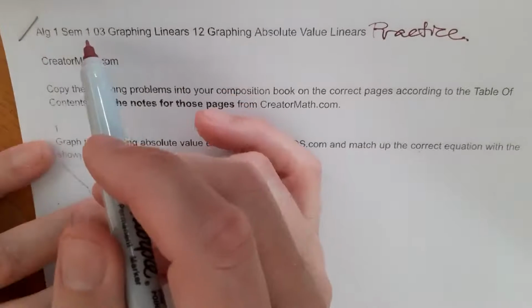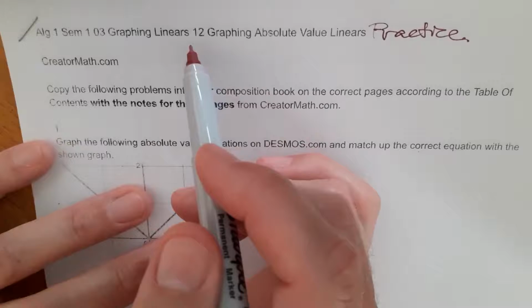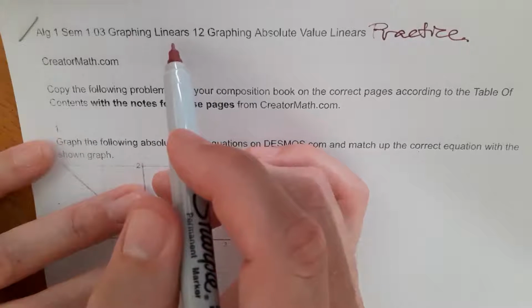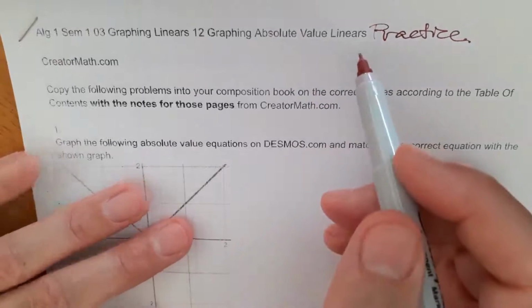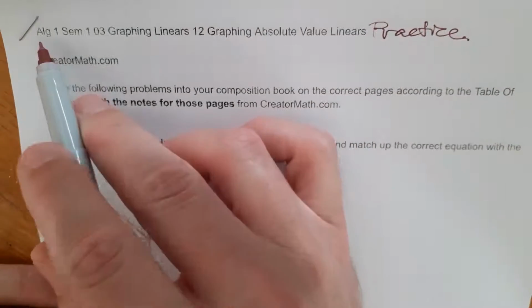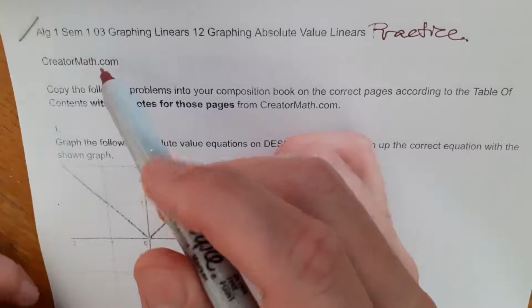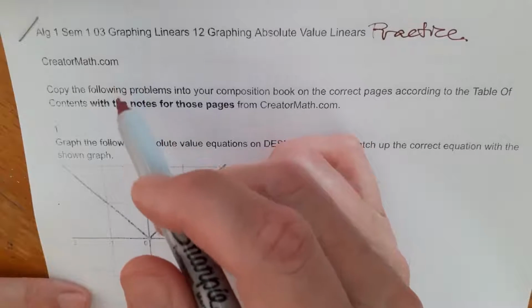So this is Algebra 1, Semester 1. It's the third unit called Graphing Linears. Linears is another name for lines. And it's the 12th lesson, Graphing Absolute Value Linears Practice. It's on creatormath.com under the Algebra 1 tab. You might have to Google creatormath.weebly.com to find the site.